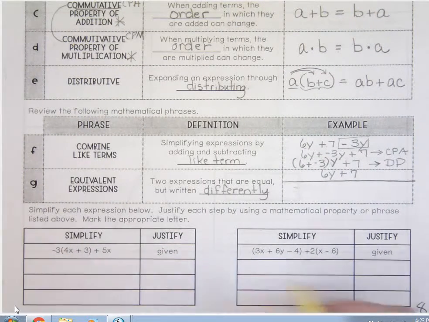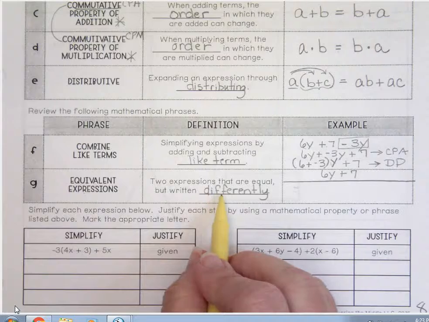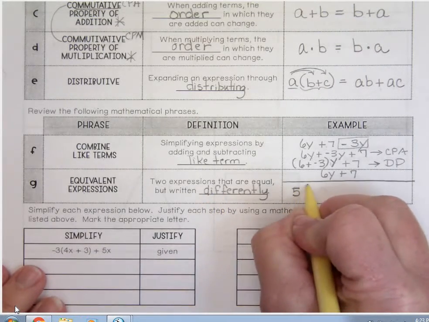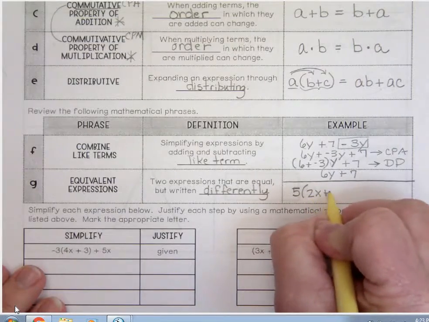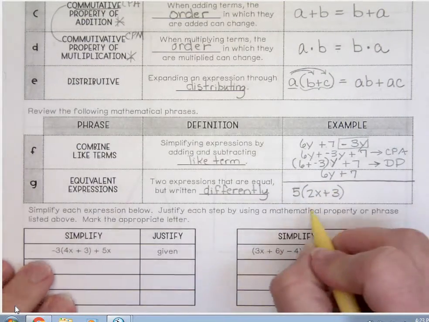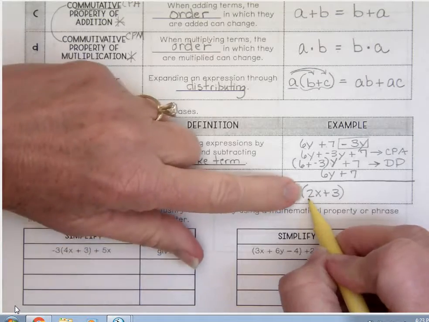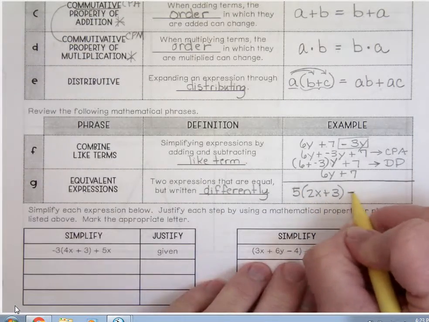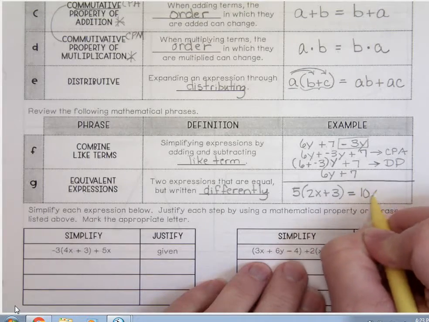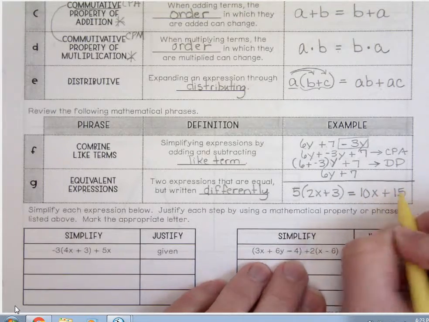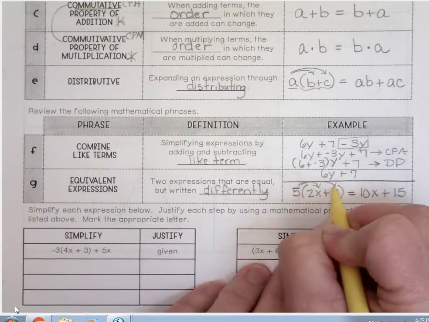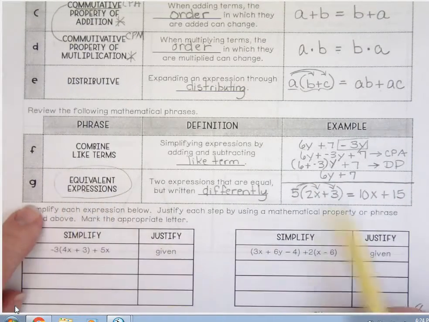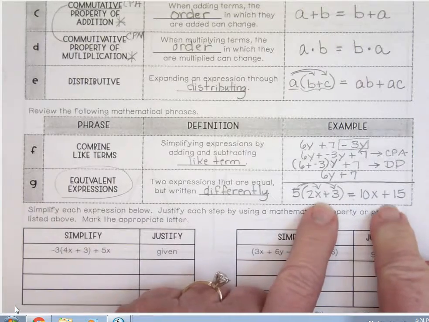Okay, so we have two expressions that are equal but written differently, often shown with that understanding that the multiplication of a factor and an expression as a factor is equal to this addition problem by using that distributive property. So we're basically understanding that what we call that is equivalent expressions.